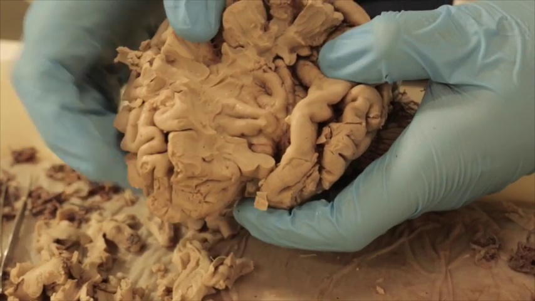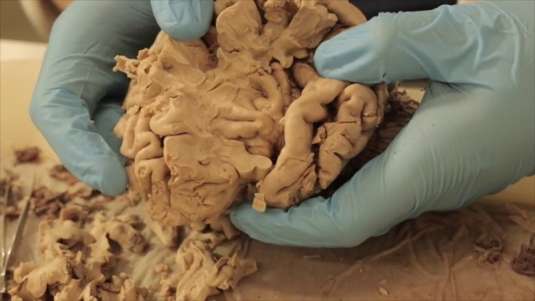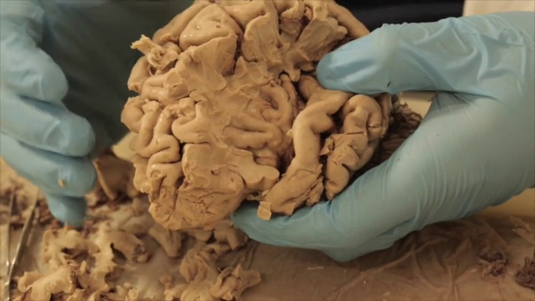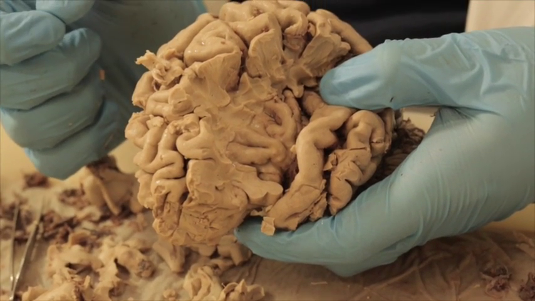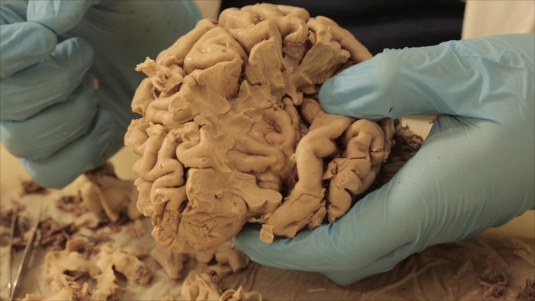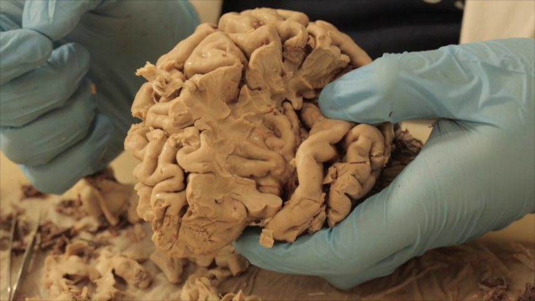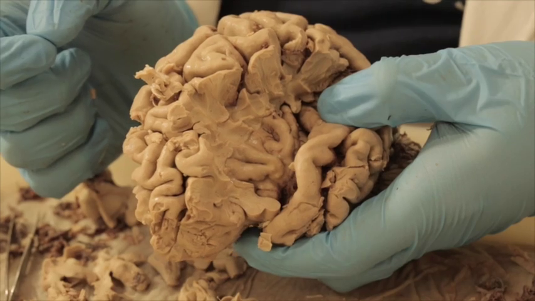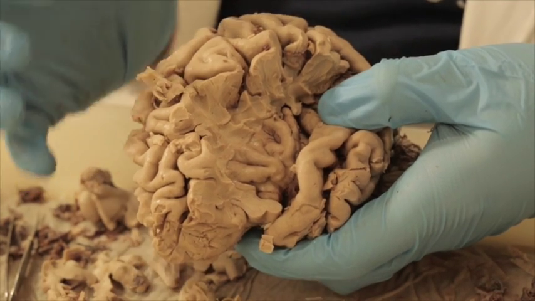So deep to the insula, just medial to the insular cortex, we would find the lentiform nucleus, which is composed of the putamen and the globus pallidi. So what I'd like to do next is remove the insula so that we can see the lentiform nucleus in situ.